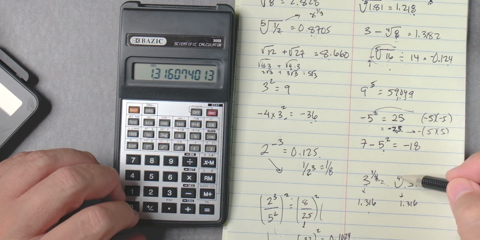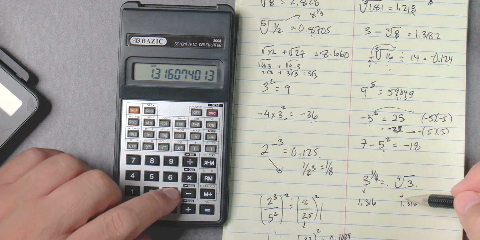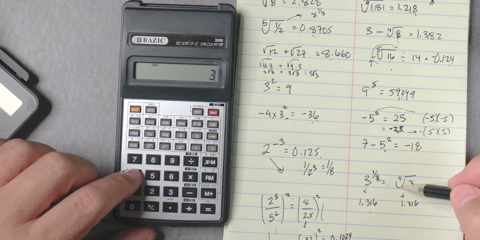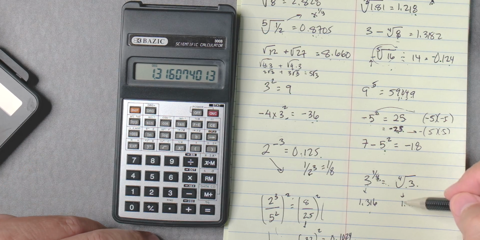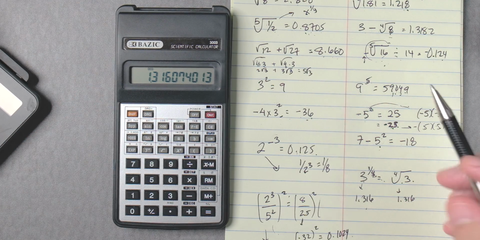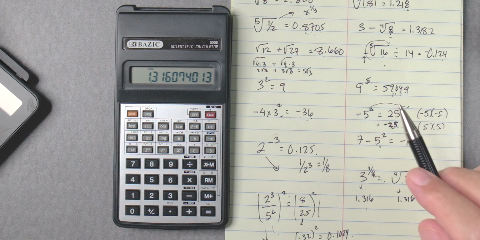That's equivalent to the 4th root of 3, so that's 3, second function, y to the x, and then the 4th root, enter, 1.316, equivalent.